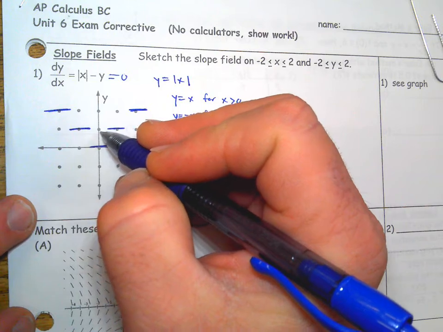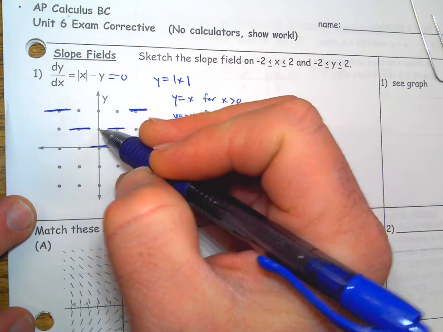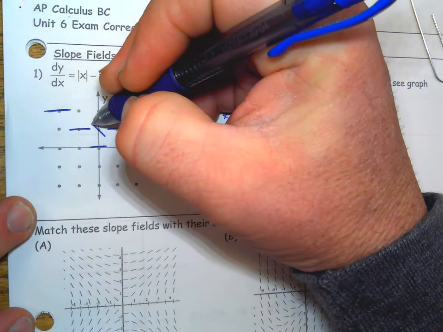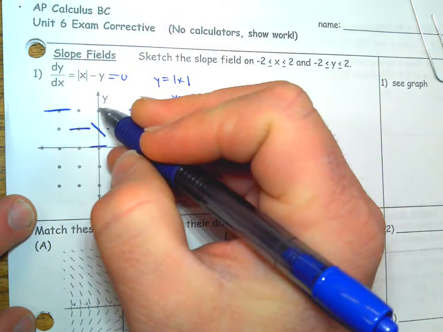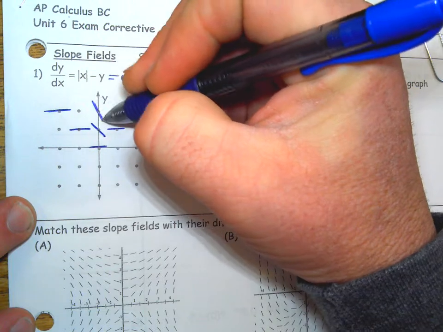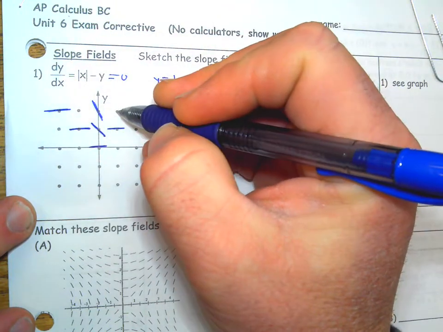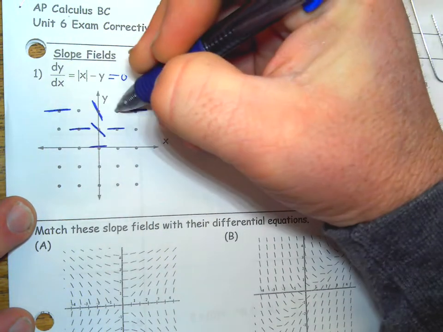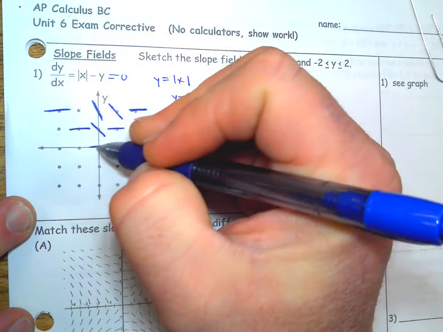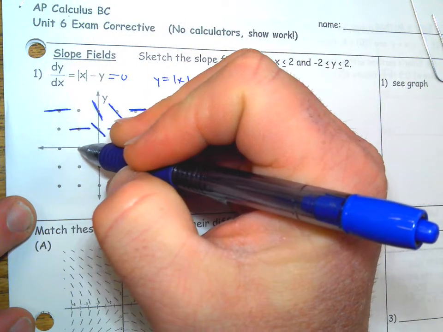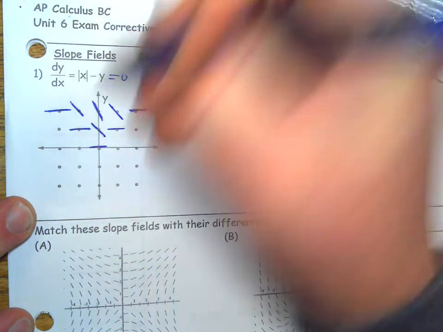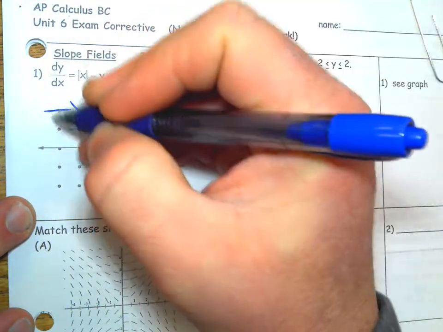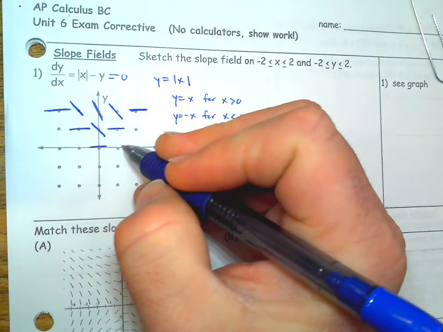If you plug 0 for x and 1 for y, you get negative 1. If you plug 0 and then 2, you get negative 2. If you plug 1 and 2, you get negative 1. If you plug negative 1 in for x and positive 2, you get negative 1. So I kind of see that V again, so maybe they'll follow along those.